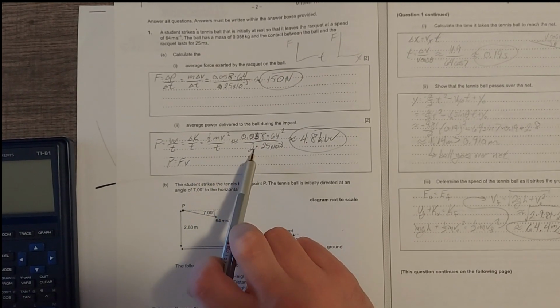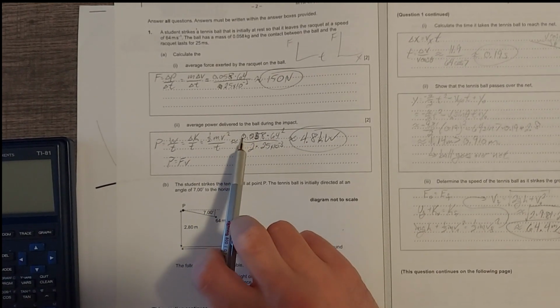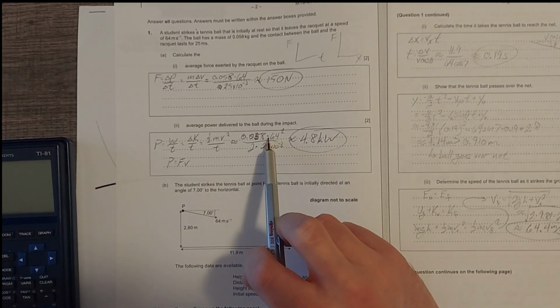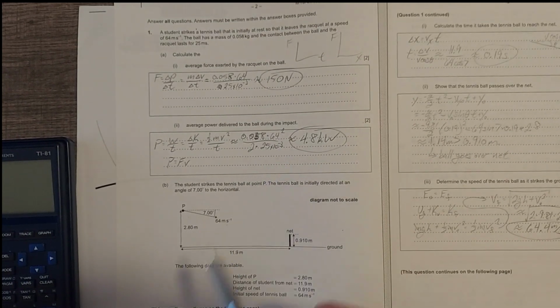I just brought the 2 and the 1/2 down there. We get our mass, 0.058. I know that looks ugly. I started right, 0.058, and then times 64 squared divided by the time of impact. Again, we get 4.8 kilowatts.